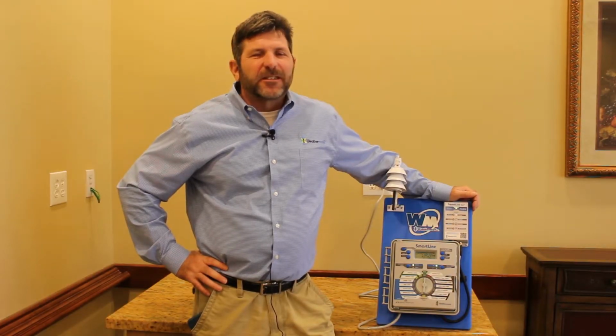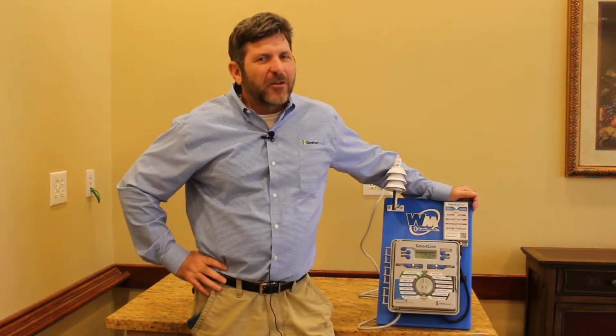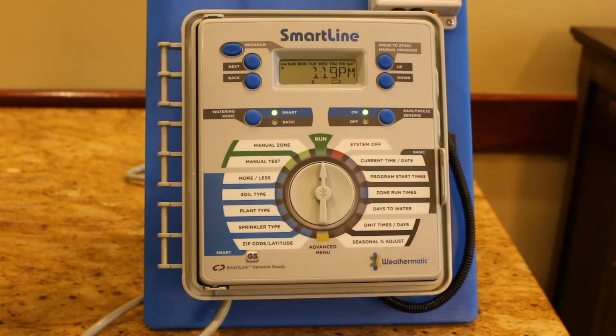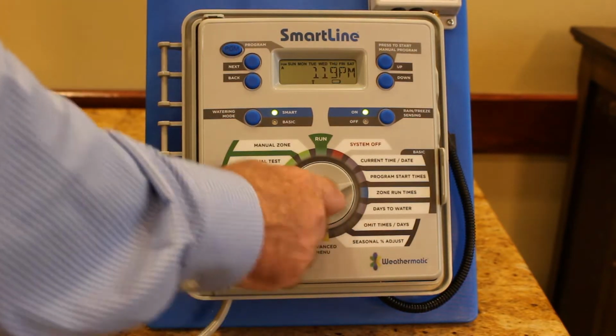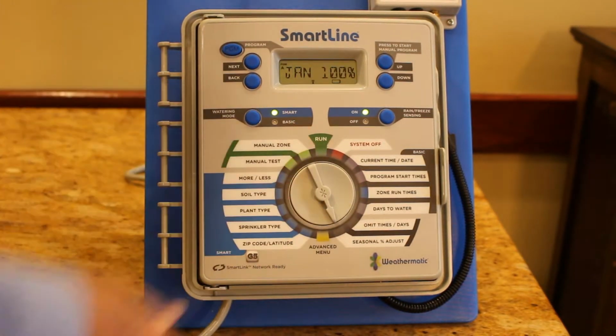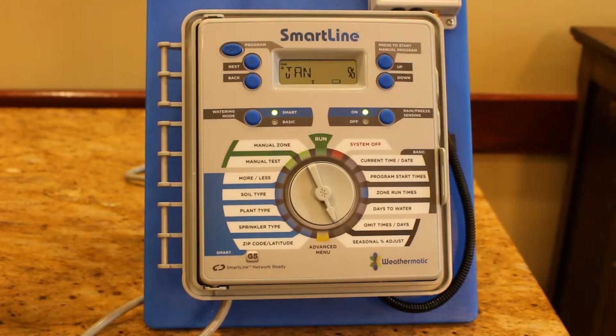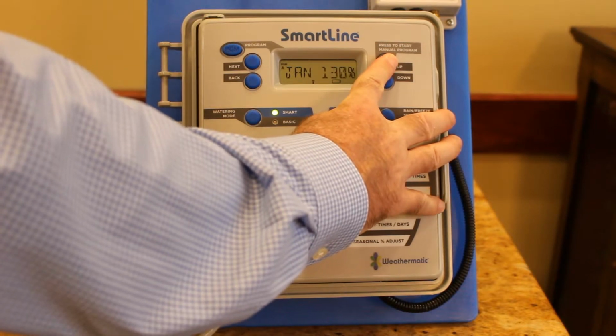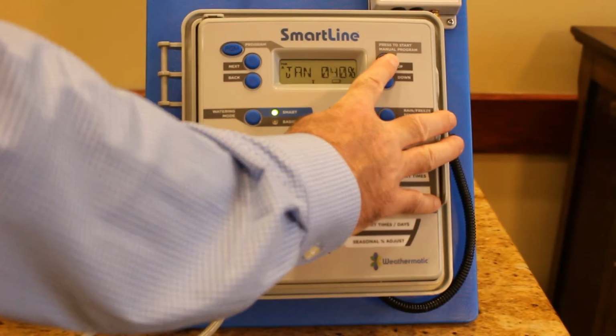Weathermatic controllers have a seasonal adjust setting that allows you to increase or decrease your watering by a percentage each month. To review the seasonal adjust setting, we'll turn the dial to seasonal percent adjust. The seasonal percent adjust can go as high as 300% or as low as 0%.